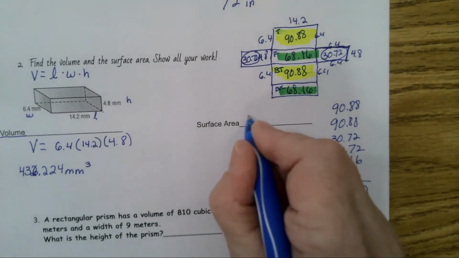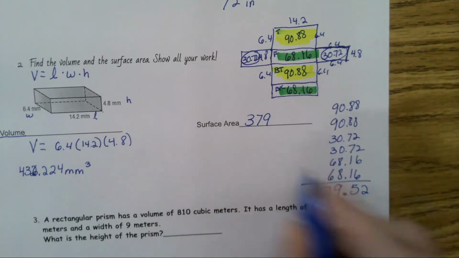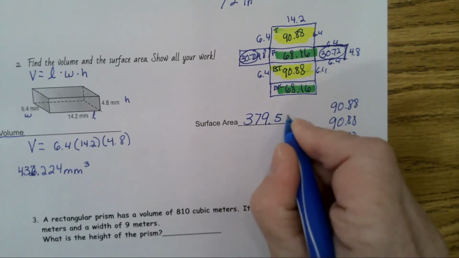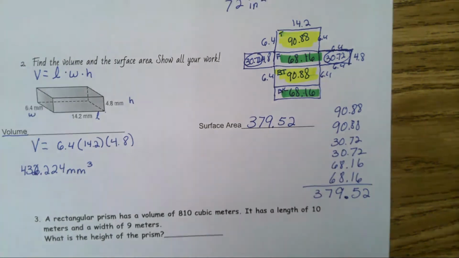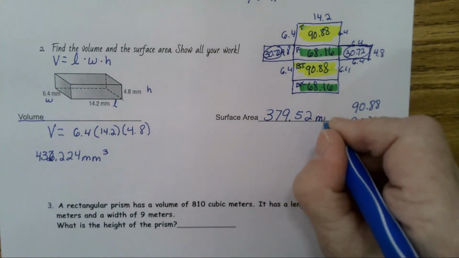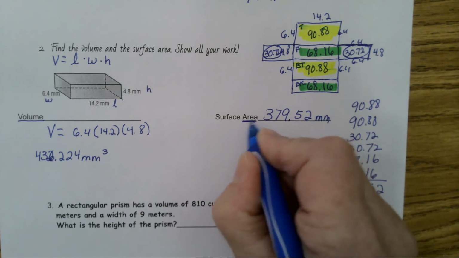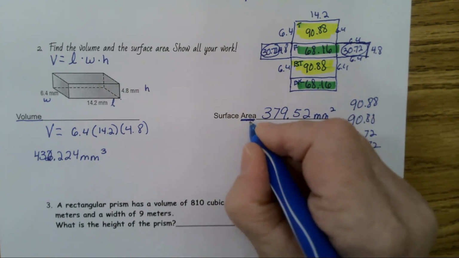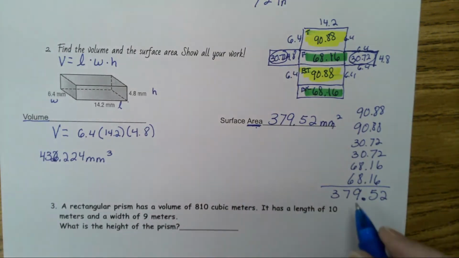So 379.52. What's my label going to be? Millimeters? Squared. It's got the word area. Area means it's going to be squared.